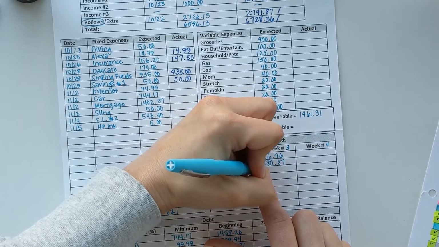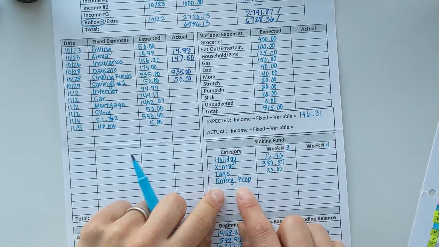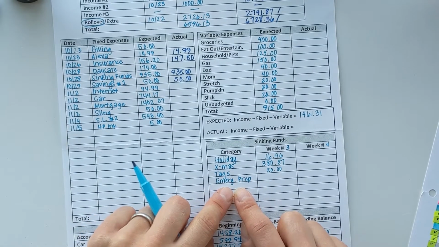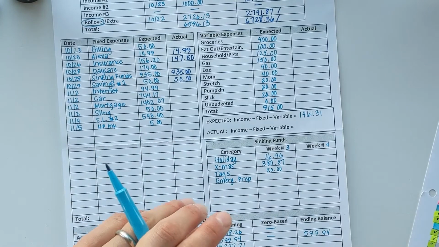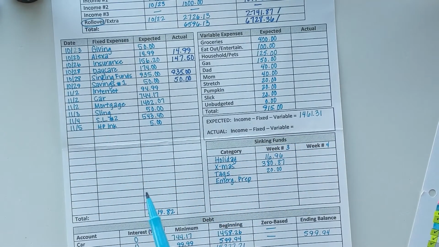My husband got the car smogged. He's buying the tags today. So that was $20 to have it smogged. And then this emergency prep. This is not a category that I've had in sinking funds before, but we figured we should, just to be diligent and prepared, stock up.